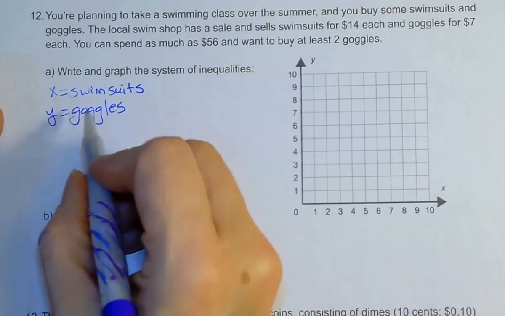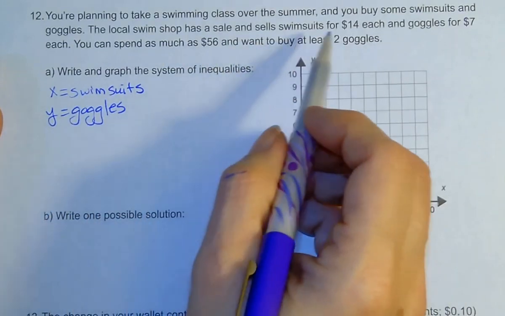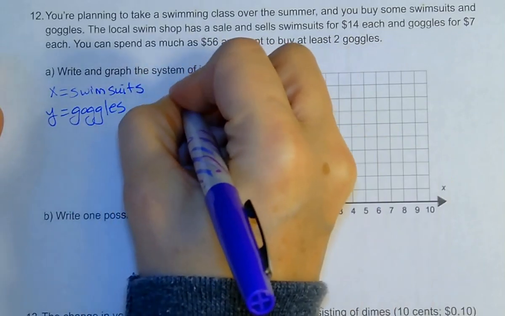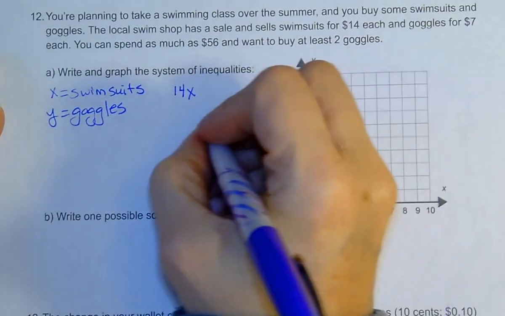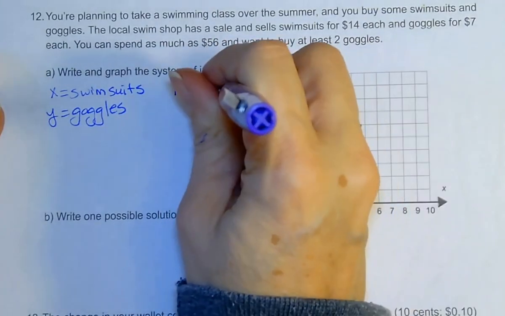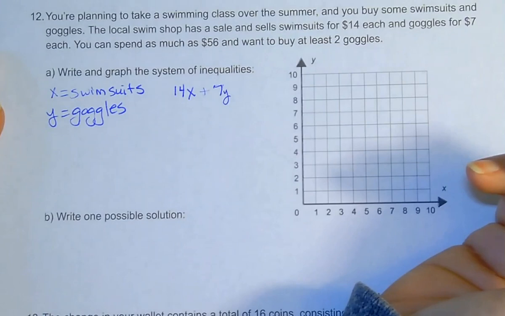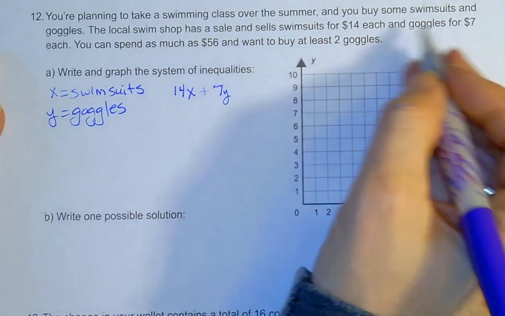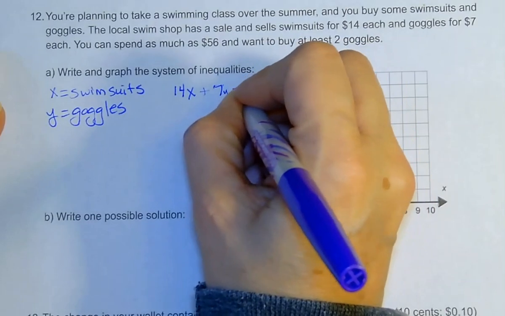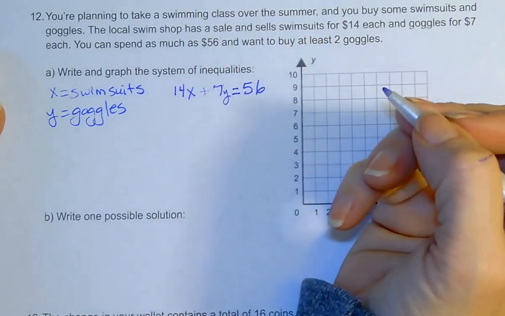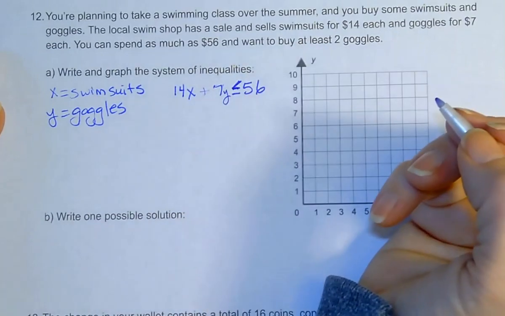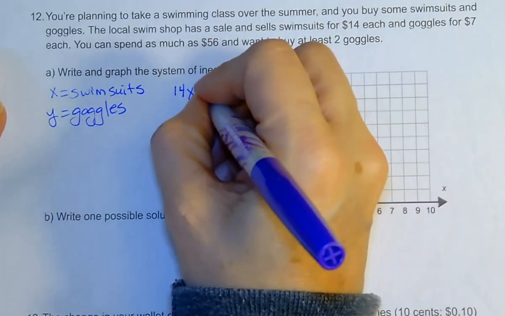All right, what do I know? I know that when I buy swimsuits, they are $14 each, so $14 times the number of swimsuits I get, plus $7 times the number of goggles I buy, and the amount of money I can spend is $56, as much as $56. So it can be equal to 56 because it can be as much as 56, but I don't have to spend all of my money, right? So less than or equal to 56 is what we're looking at here.